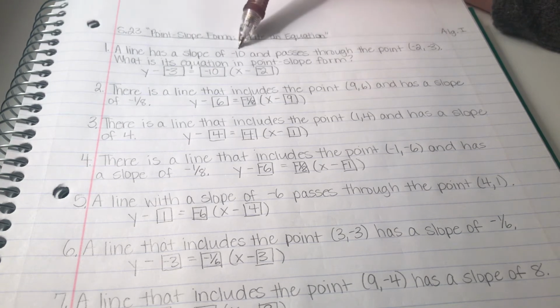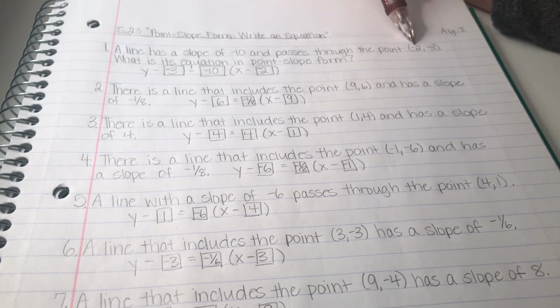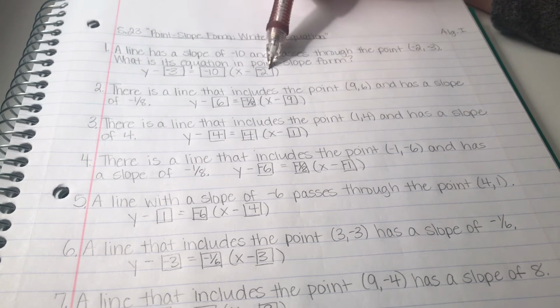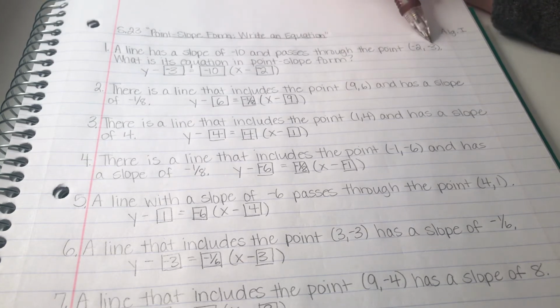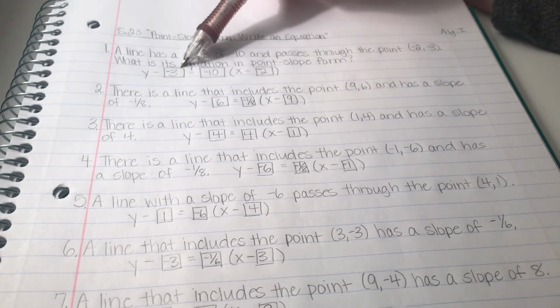So -10 is our slope, so we'll put it in front of the x. Our x value is -2. We'll place it here with the x, and our y value is -3. So we'll place it here with the y value.